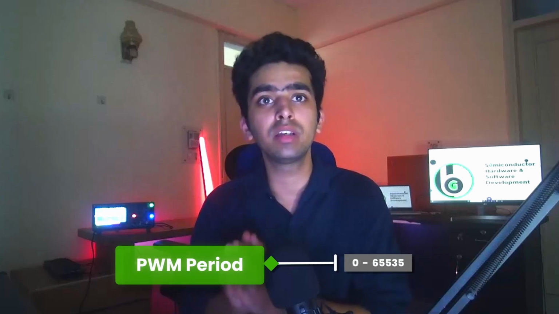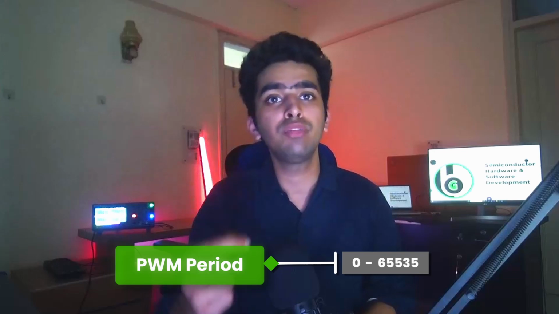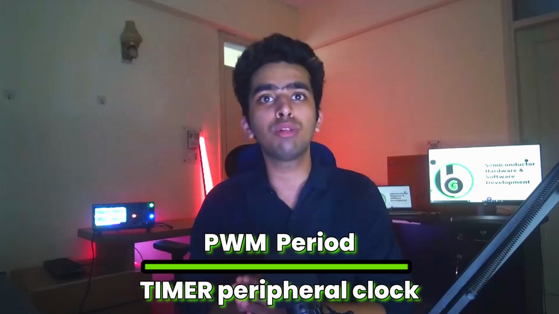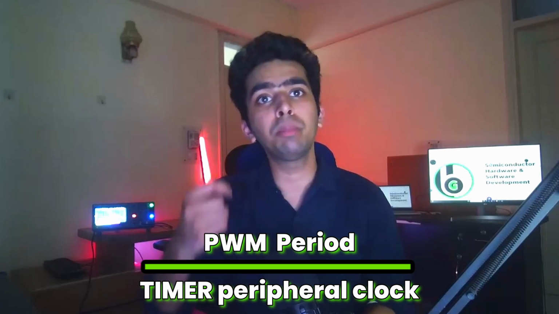And for period, first of all, understanding what the things are for the PWM period, as that is going to determine the PWM frequency. So for the PWM period there is a range from 0 to 65535 value that we have to put either in our APIs as a parameter or in our GUI configuration window. And the PWM period is then calculated by dividing this number that we put by the timer peripheral clock.